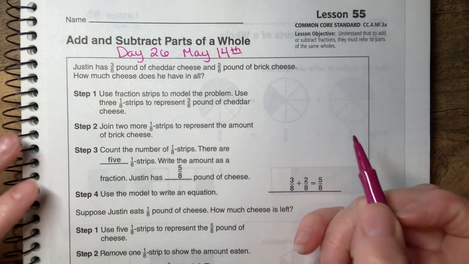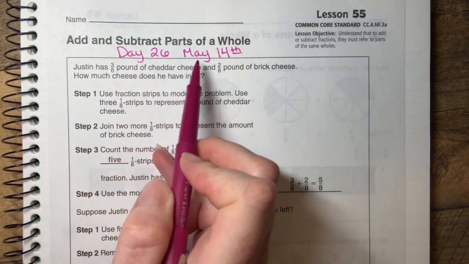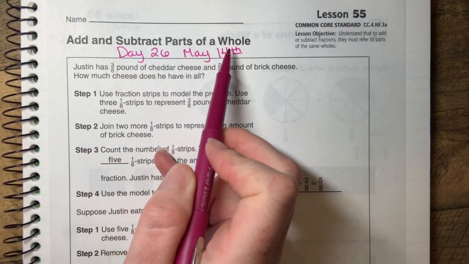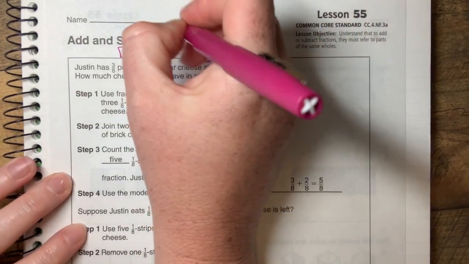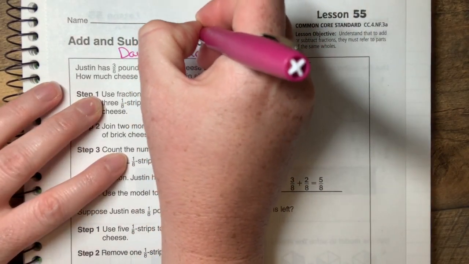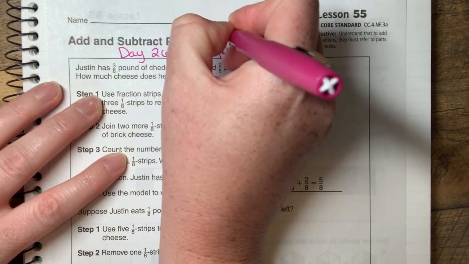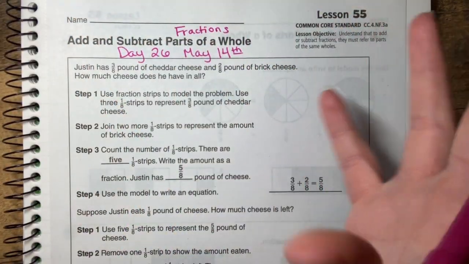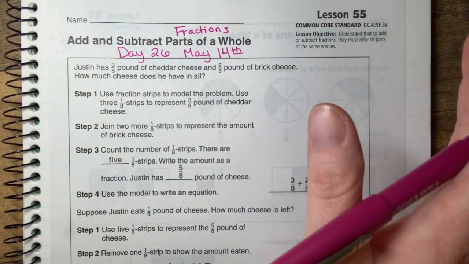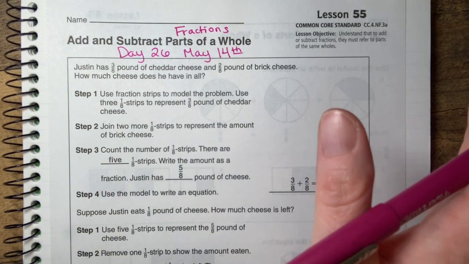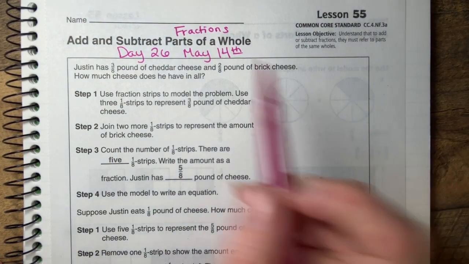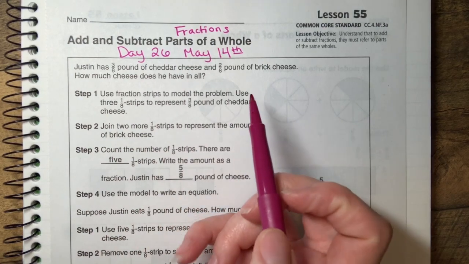We are starting something new. We are starting adding and subtracting parts of a whole. So it's adding and subtracting fractions, which I know you feel like you've been doing since we've been decomposing fractions into smaller parts. So technically you have been adding fractions, but today we're going to start adding and subtracting fractions.